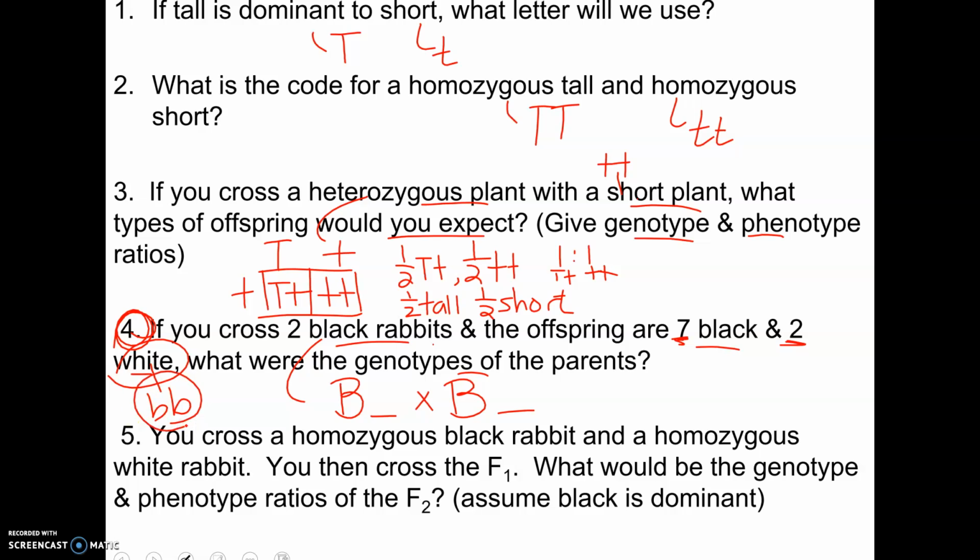Well, the only way these 2 parents can make a white rabbit would be if they each are carrying a copy of little b. So it would have to be big B, little b times big B, little b. That's the only option. It can't be big B, big B times big B, little b, because you can't get little b from that cross, because this parent wouldn't have a little b to give.